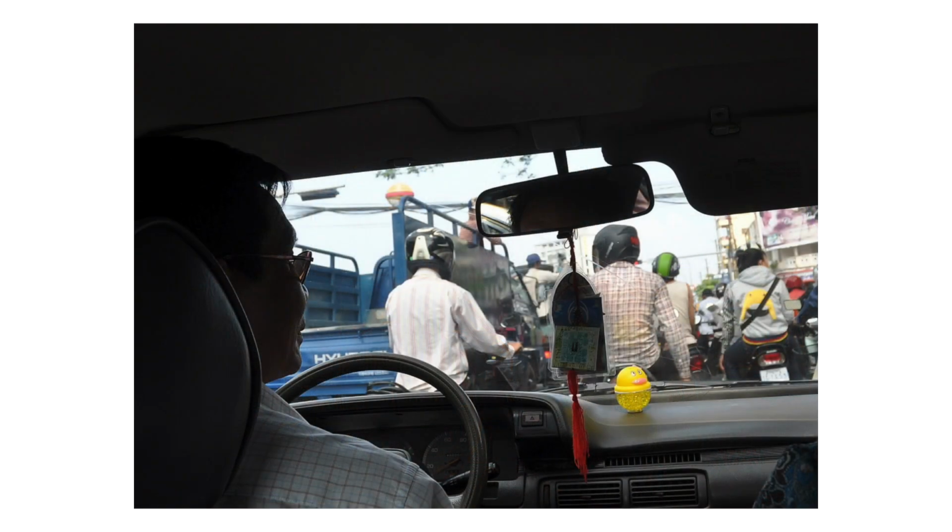In this photo of insane traffic in Phnom Penh, the biggest city in Cambodia, the outline of the windshield and the driver's face and shoulder help capture the sense of claustrophobia in the scene.